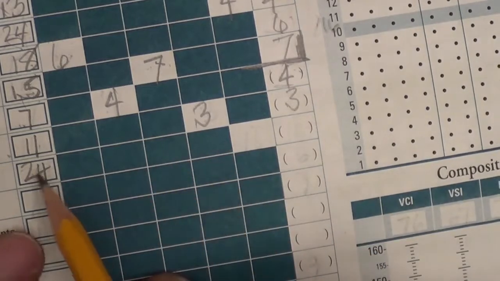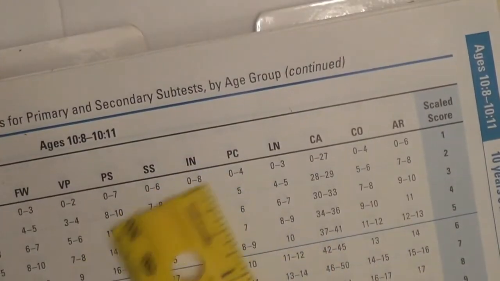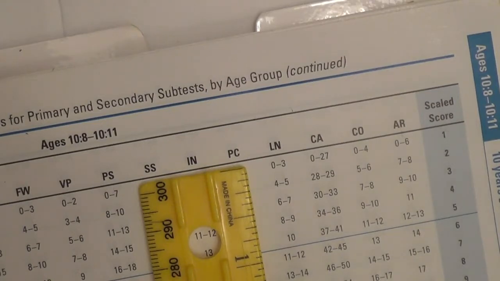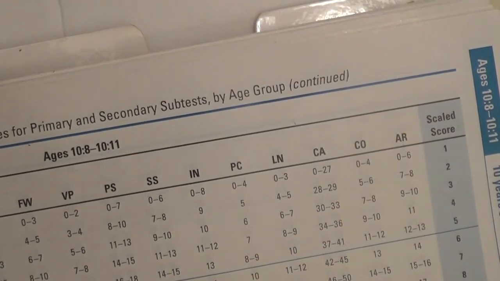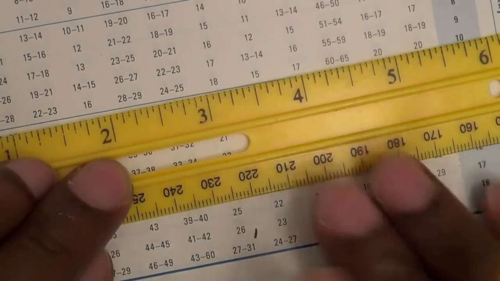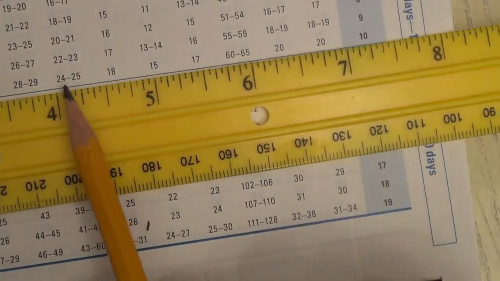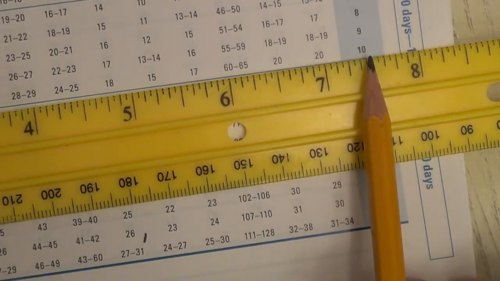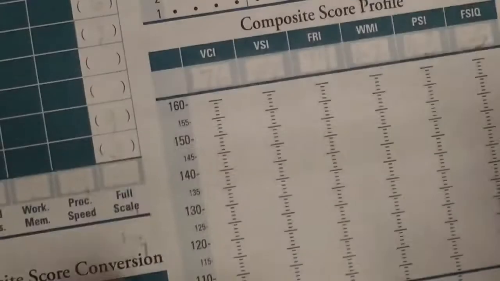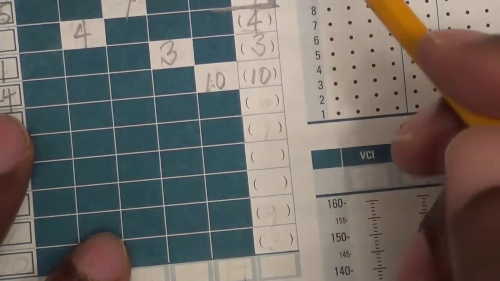Okay, and the last one is symbol search 24. Symbol search SS. Find that number. So this is SS, and we said it's 11. Oh, I'm sorry, 24. 24 means we get to this green line right here. 24. That's right there. If you go across, symbol search 24, that equates to a scaled score of 10. Okay? So we're going to put the 10 there. So here, 10 here, 10 here.